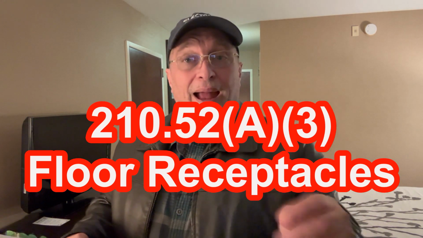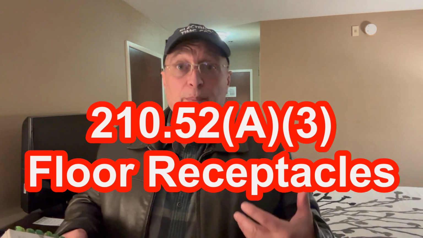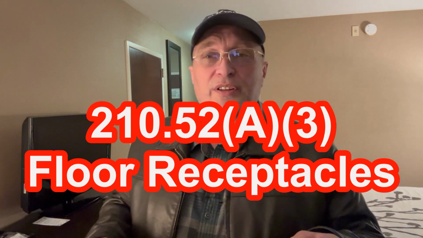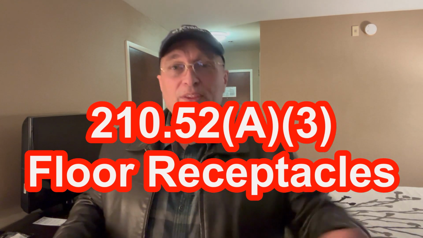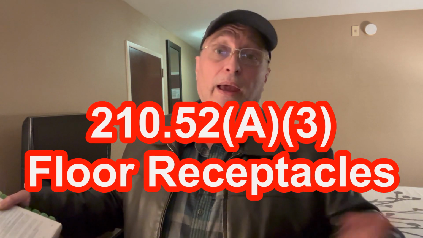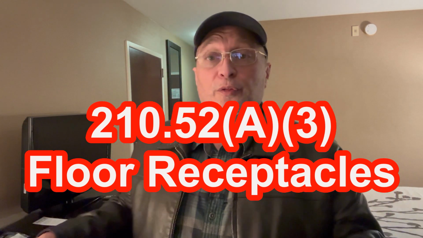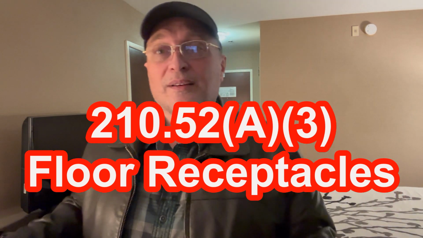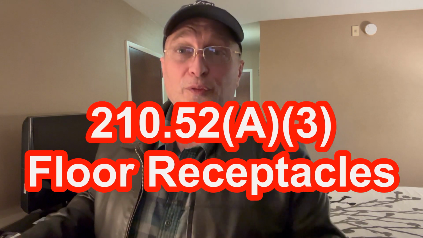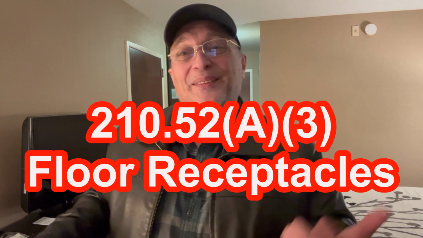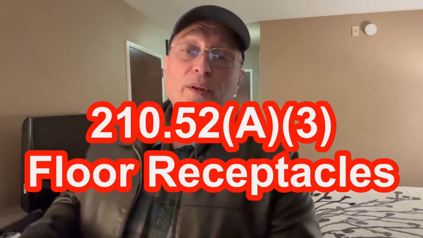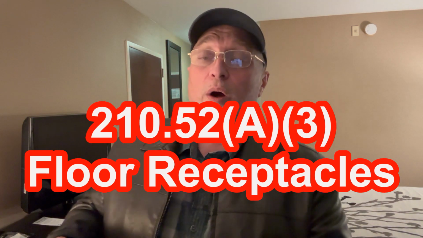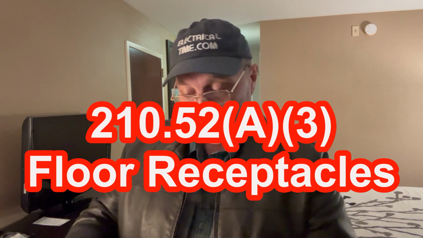Again, that would be applicable if, let's say, this was a bedroom and the homeowner says, no, I don't want to have any receptacle outlets in the walls. I want them all in the floors. So, okay, well, you could put them in the floor. But they'd have to be no more than 18 inches away from the wall to qualify as one of those required receptacle outlets.